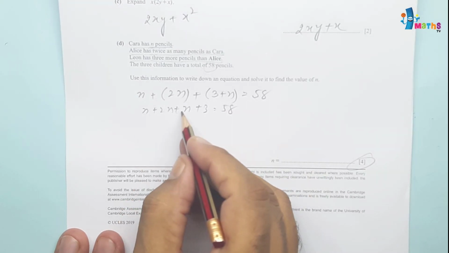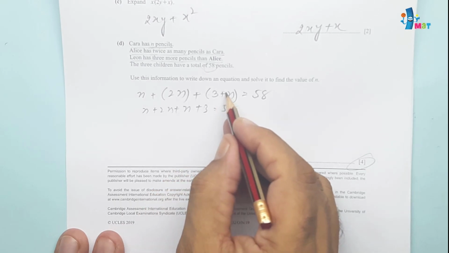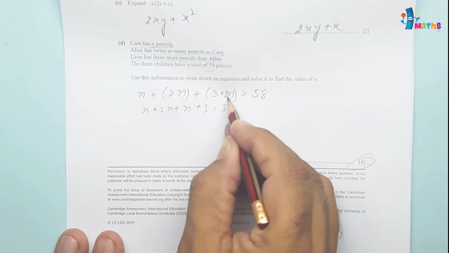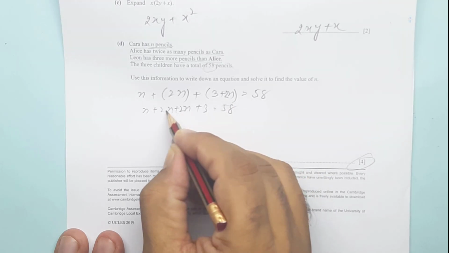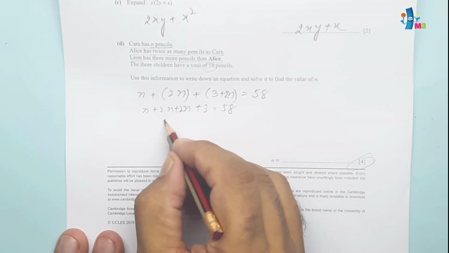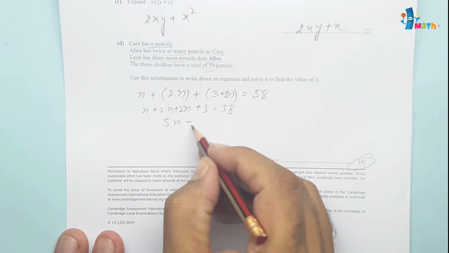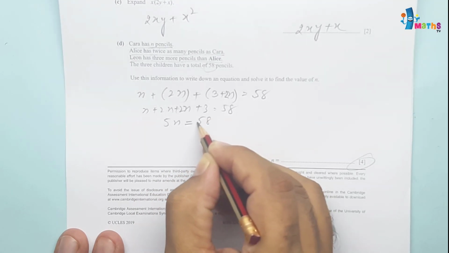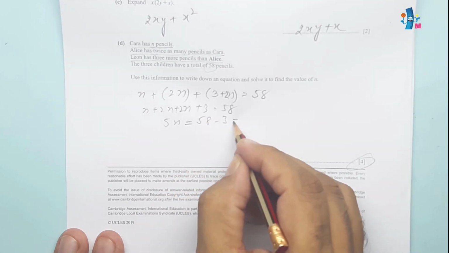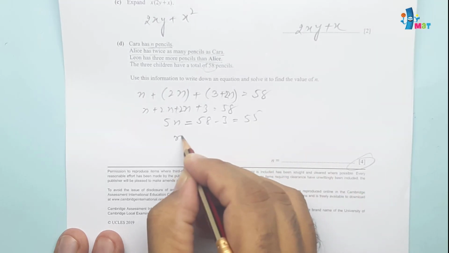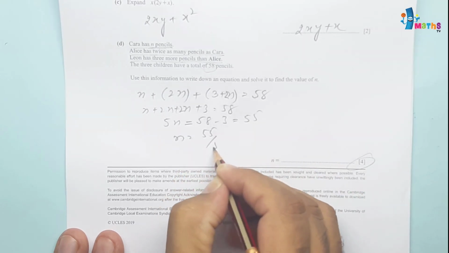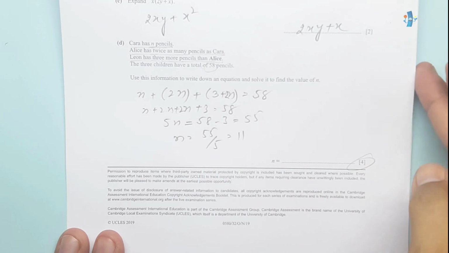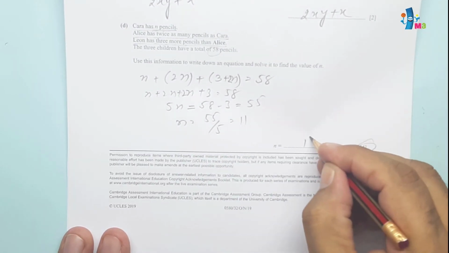Basically we have made a mistake. This should be 3 plus 2n. So this will be 2n. So 2n plus 2n, 4n plus 1n, 5n. 5n is equal to 58 minus 3, which is equal to 55. So n is equal to 55 over 5, which is equal to 11. So our answer will be 11.